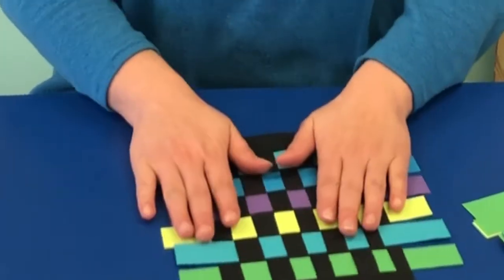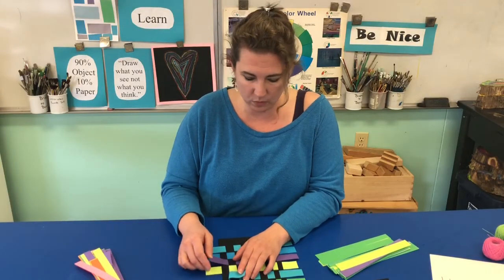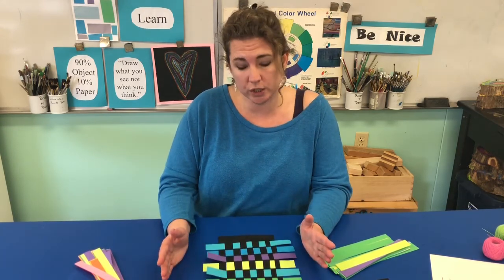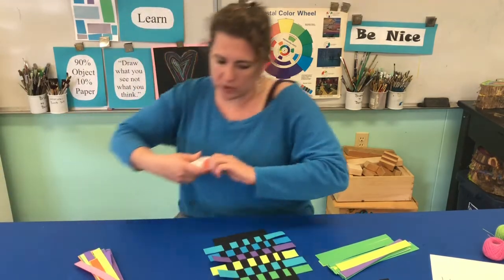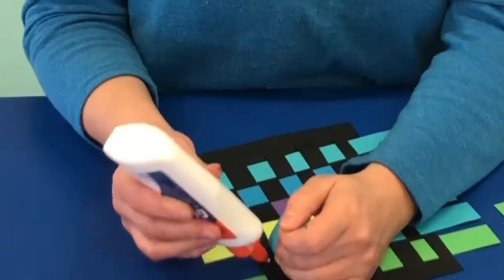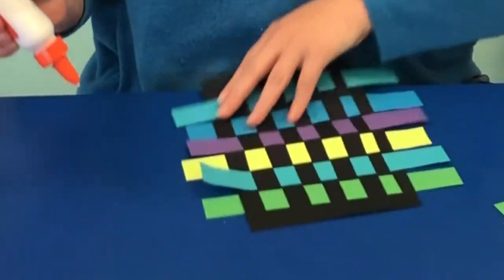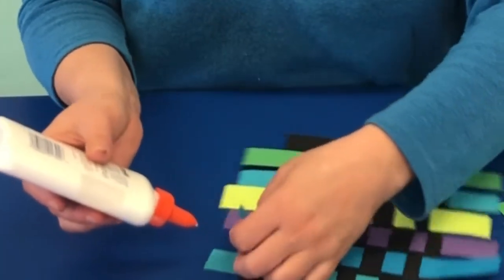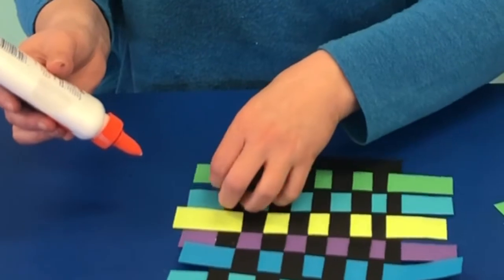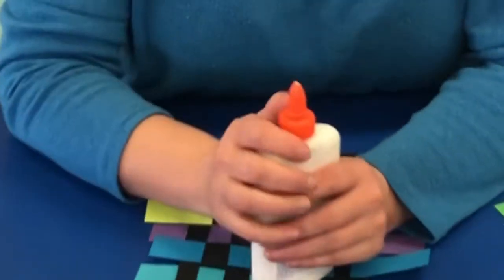So this would be finished. If you wanted, you could put a little dot of glue underneath every one of these, and you could push that down, or a little glue stick would work too. So you would just simply put your little bit of glue here, just a little dot. And then you do the same thing to the other side.